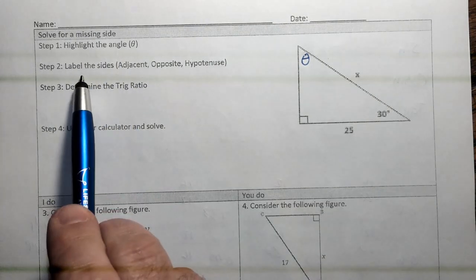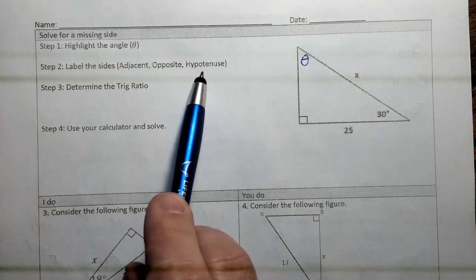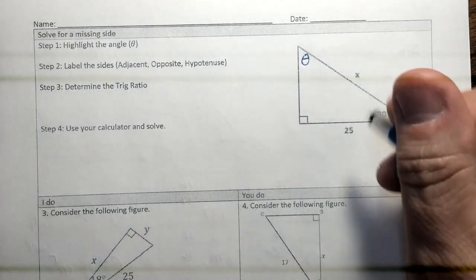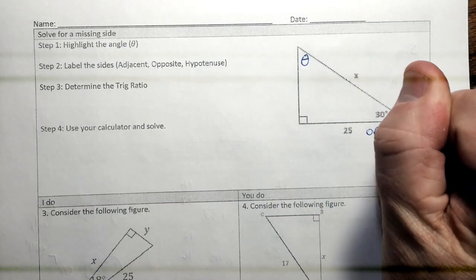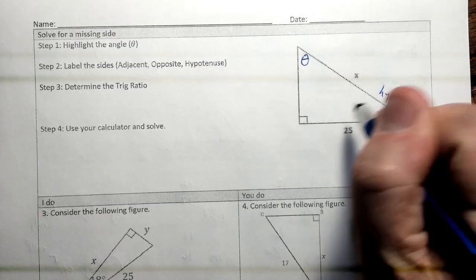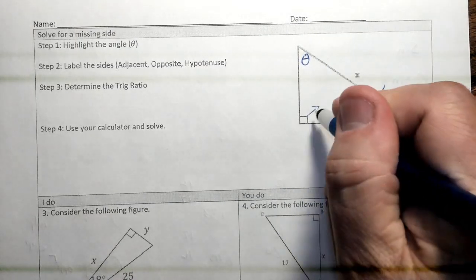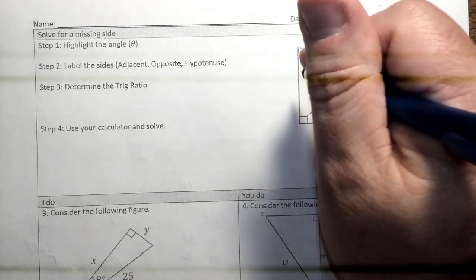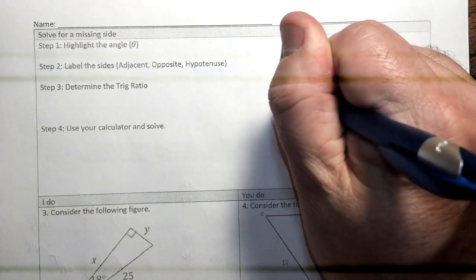So for angle theta, they want us to label the sides adjacent, opposite, and hypotenuse. Theta is at the top, so down here is the opposite. This is the hypotenuse. It's across from the 90-degree angle. And the side touching the angle theta, not the hypotenuse, is this one. It is the adjacent.